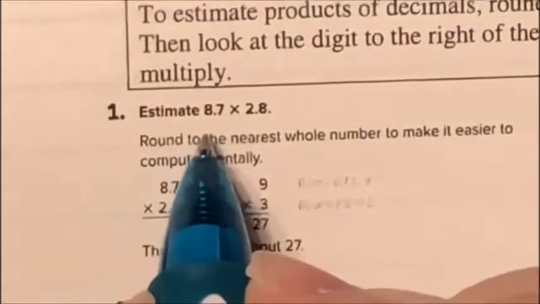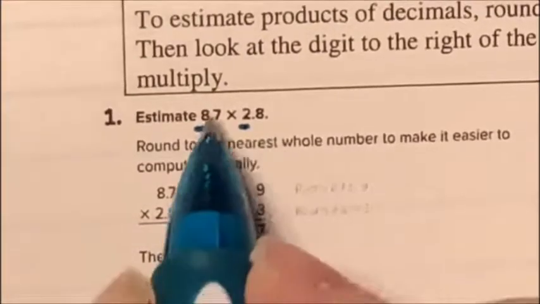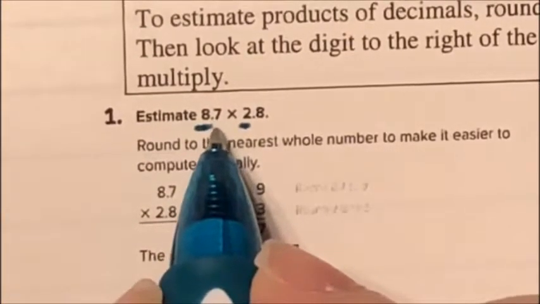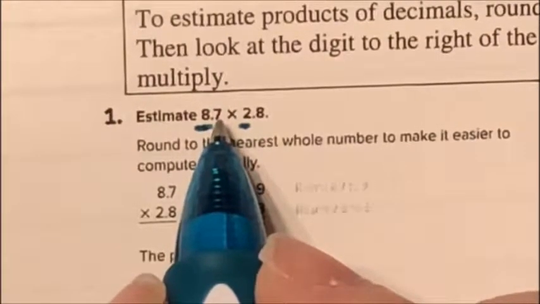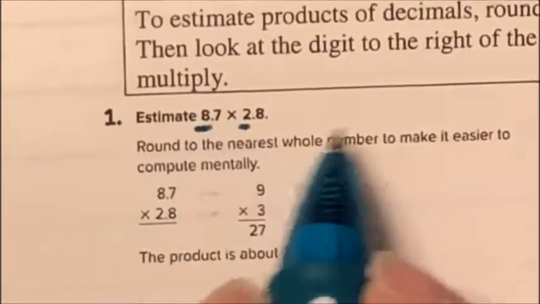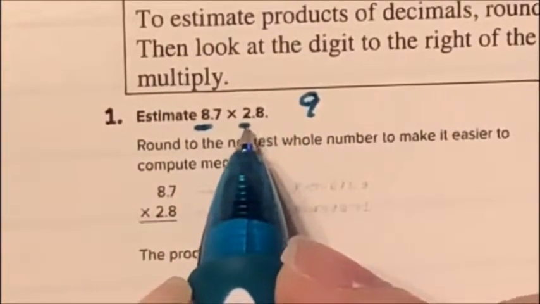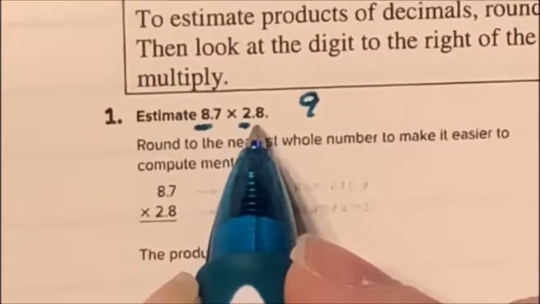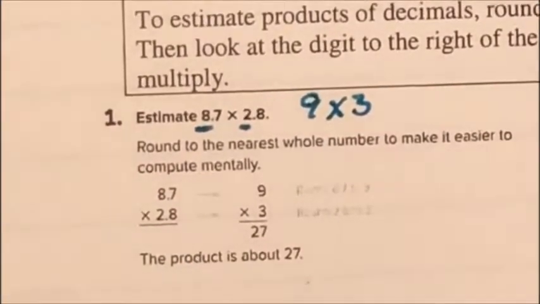So if I'm looking at this, 8.7, I'm going to round to the nearest whole number. So 8.7, I look at the next one, 5 and above, give it a shove. Okay, so 8 becomes 9. And then 2.8, I go next door, 5 and above, I give it a shove. So this becomes 3. So I have 9 times 3. 9 times 3 gives me 27. Okay.